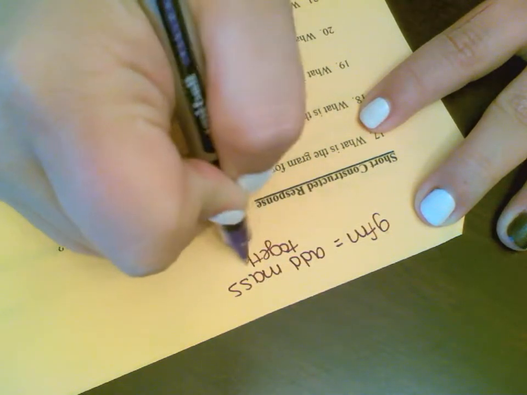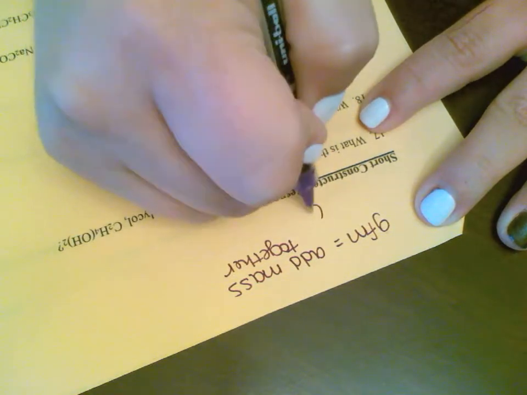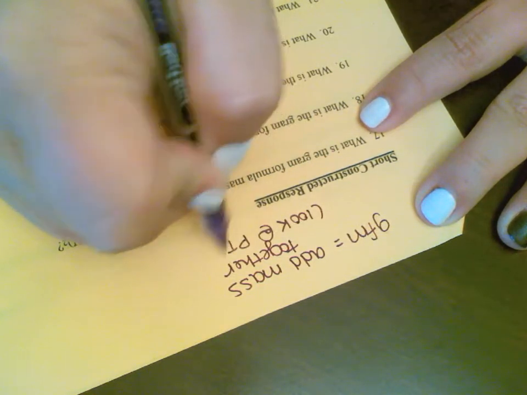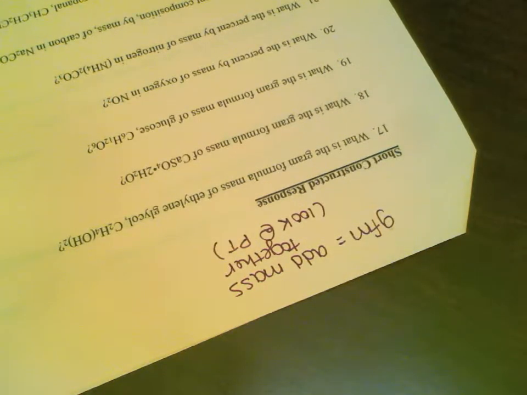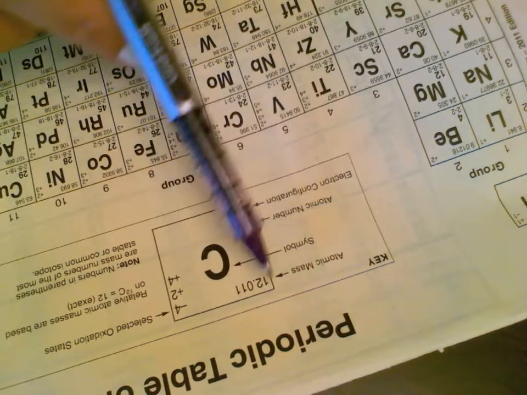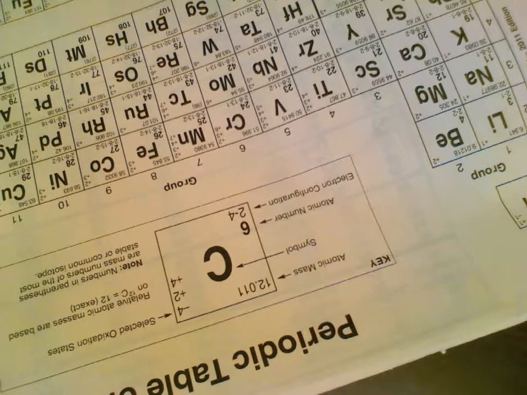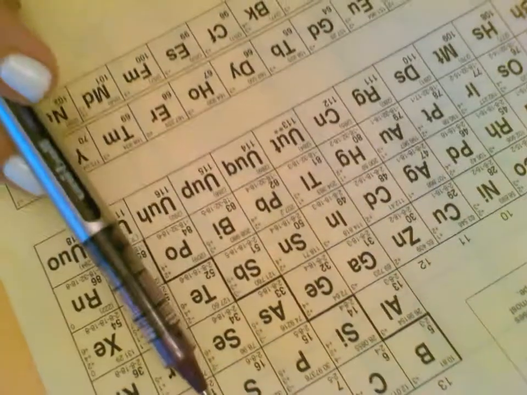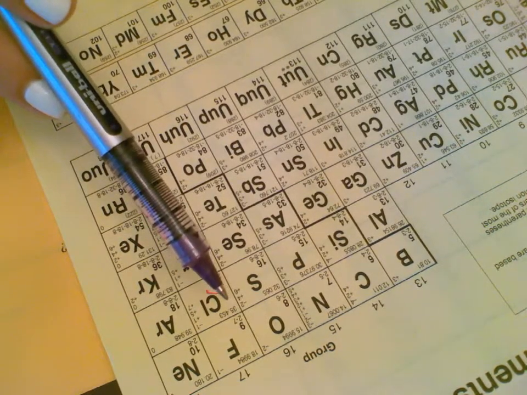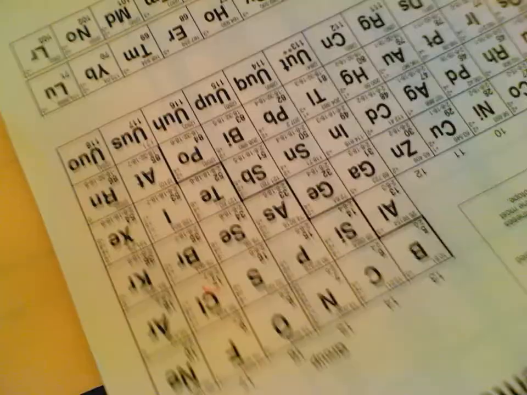And I'm going to be looking at my periodic table whenever I do that. So I'm not going to show you every time, but I'll be looking right here. And remember our mass, if I'm looking at this example one, remember your mass is always at the top. You can pretty much always just round that to a whole number. We're going to be careful of Cl. You're always going to use 35.5 for Cl. Other than that, you can round them to a whole number.